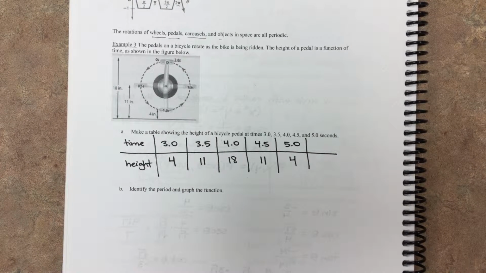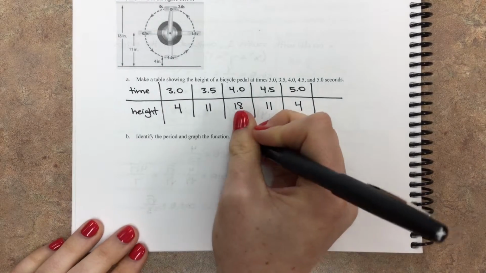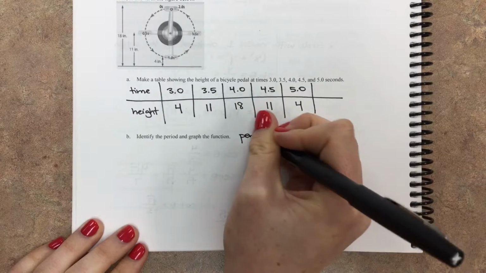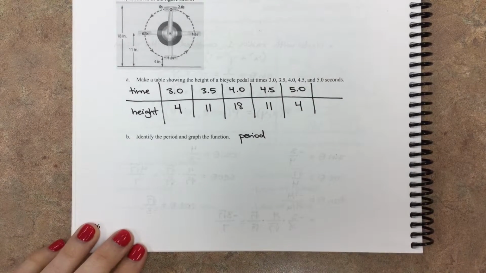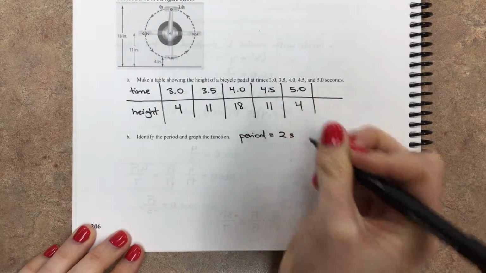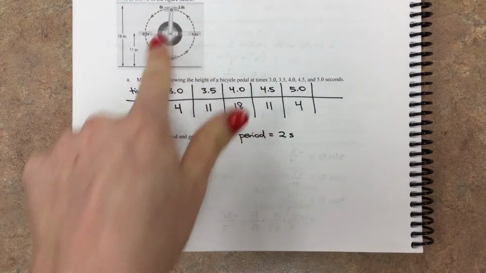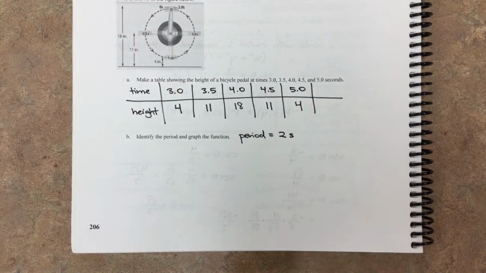So first thing we want to identify, we can talk about the period of the function. So the period is just how long it takes for the cycle to repeat itself. So that would be 2 seconds. And then we're gonna graph this function. So we're gonna take the values that we have based off this picture, the values that we have on the chart, and we're just gonna graph it.